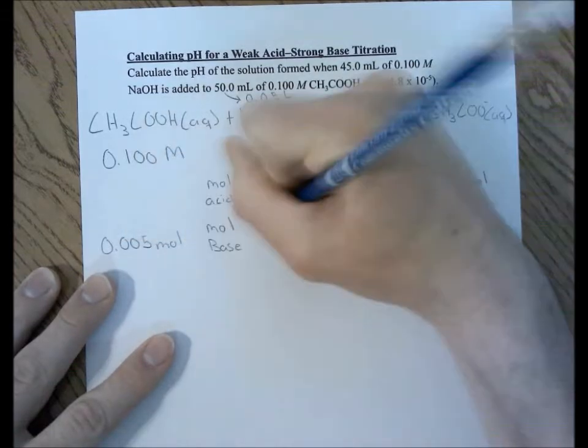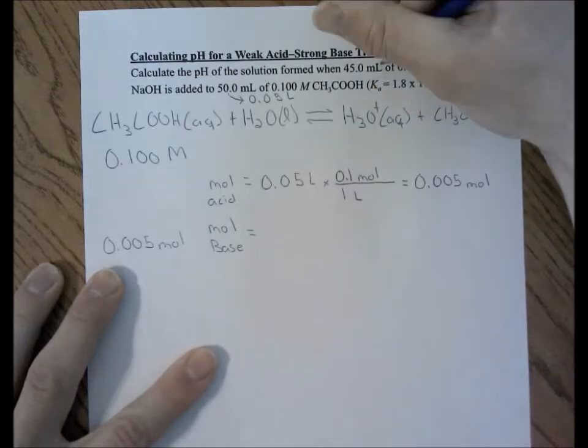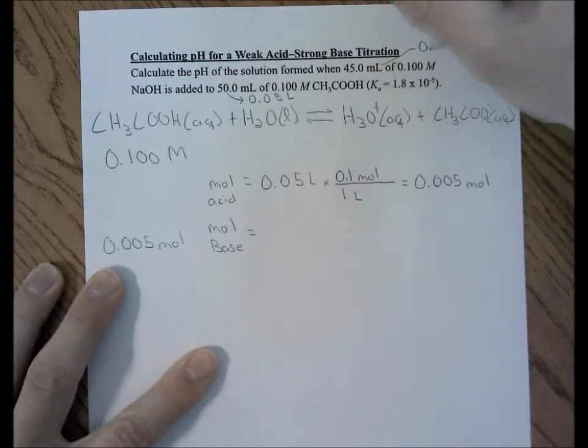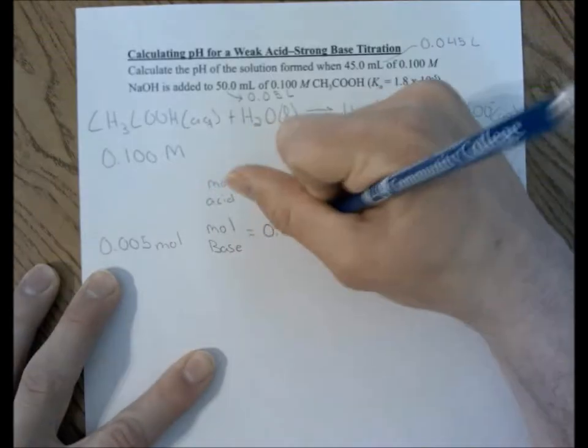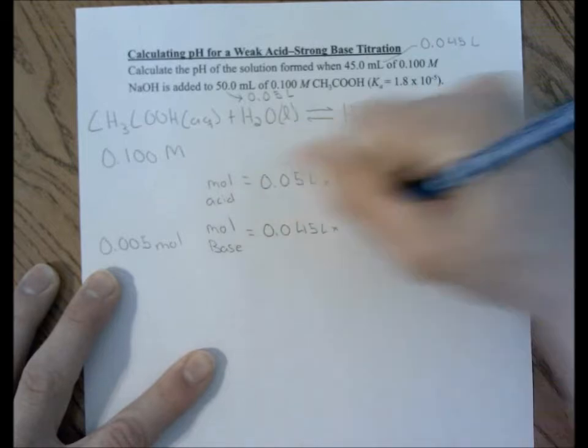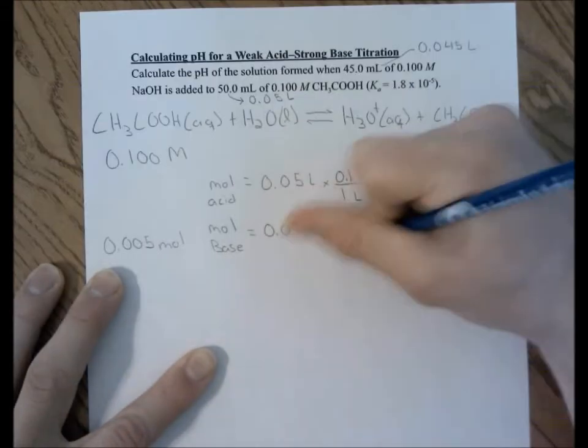Down below, I'm just going to put moles of our strong base that is added. We've added 45 milliliters, which, again as a side note, is 0.045 liters. So we have 0.045 liters times our molarity, which again is just 0.1.